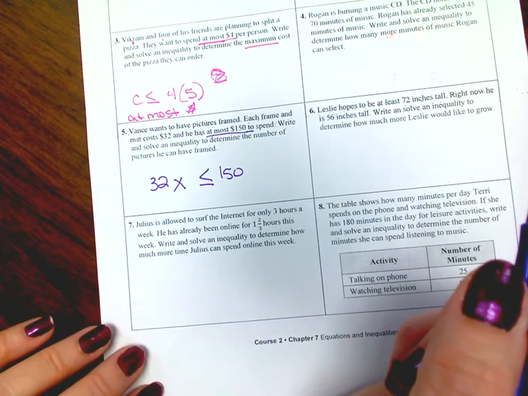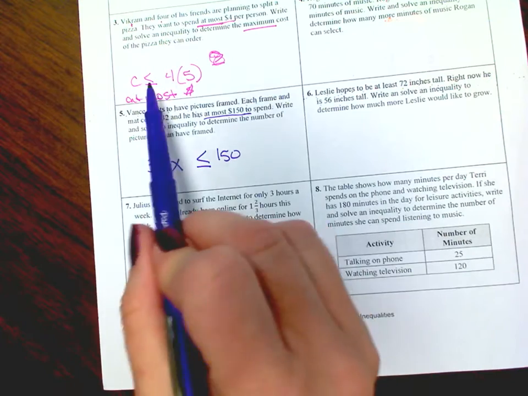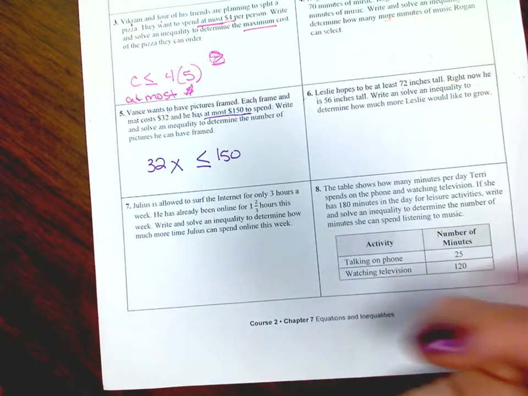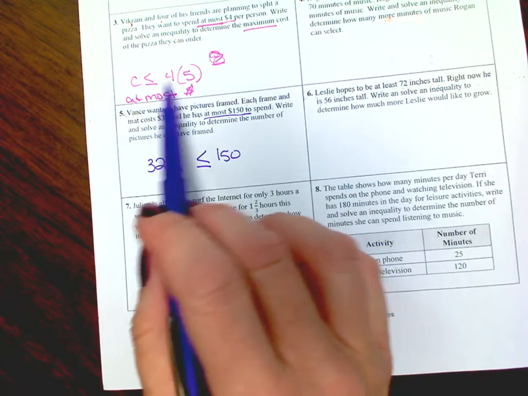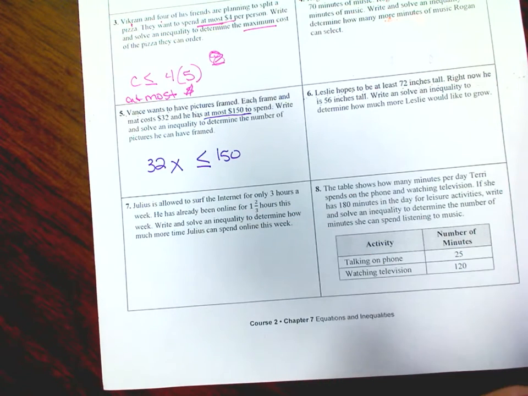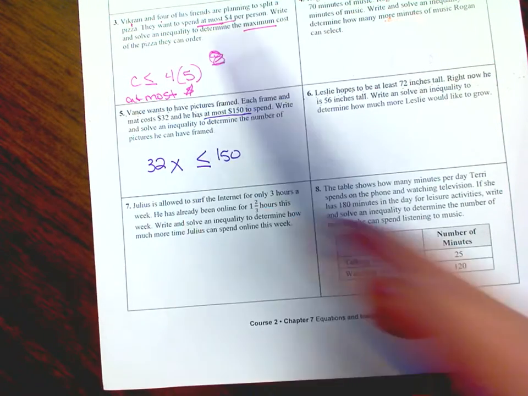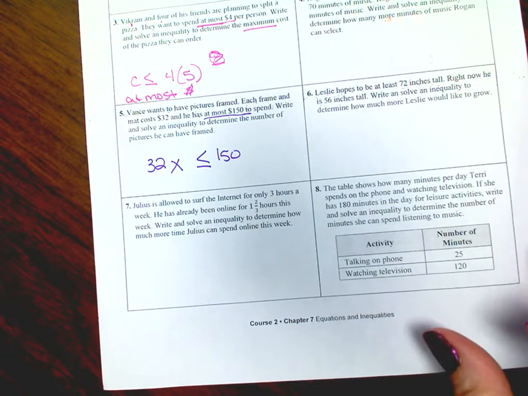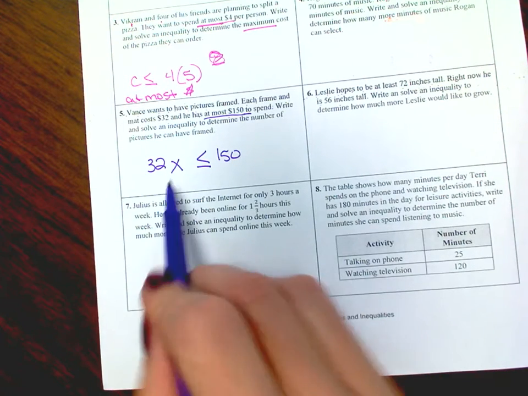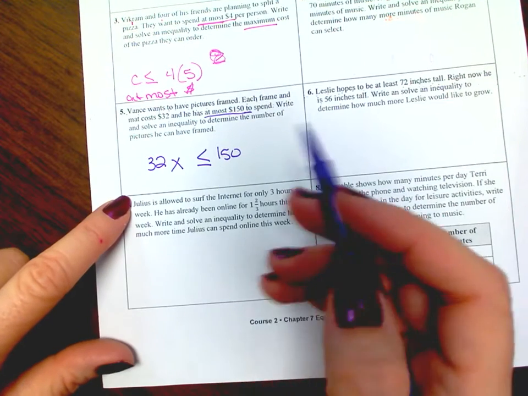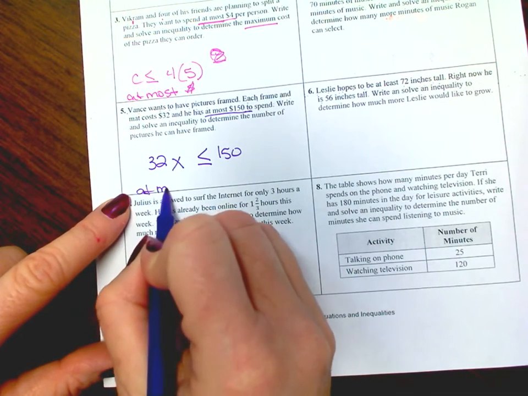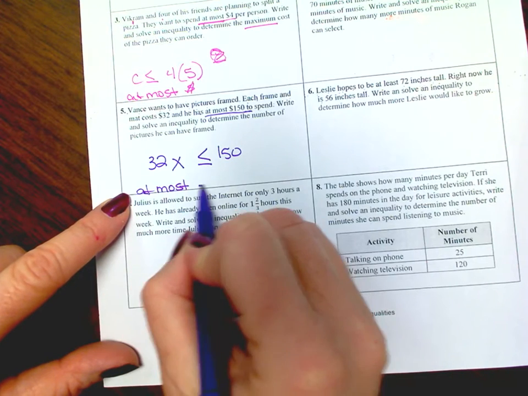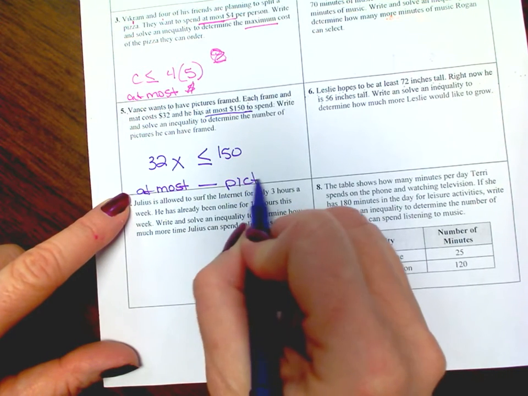Okay. I'm thinking about it. She may have wanted you to set this one up differently, but I think that'll give you the same. Because if we're solving for one-step equations, that's not even a one-step. It's just multiplying and you have your answer. But anyway, that's the way I would have set it up. She may have set it up differently. But I think we can agree on this one. So at most, how many pictures?